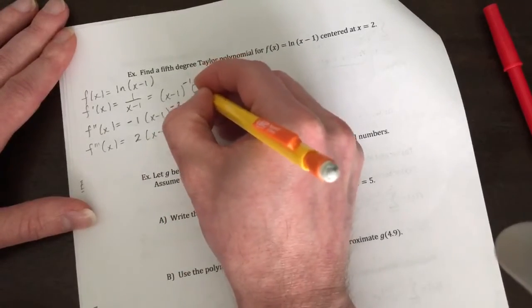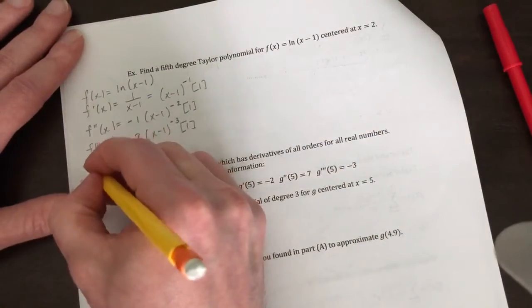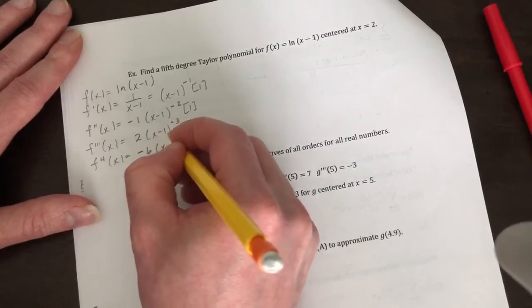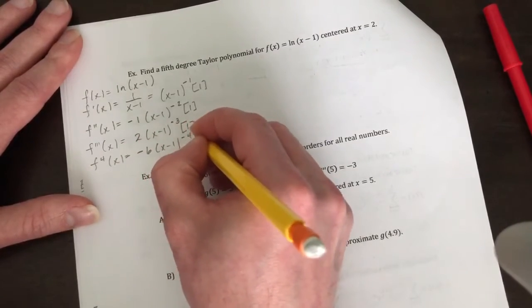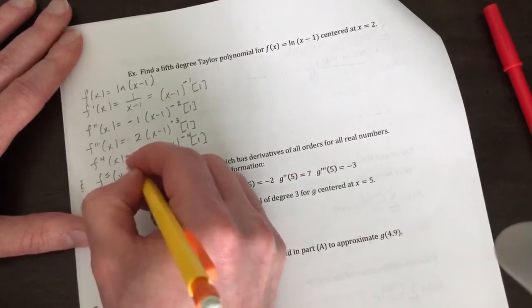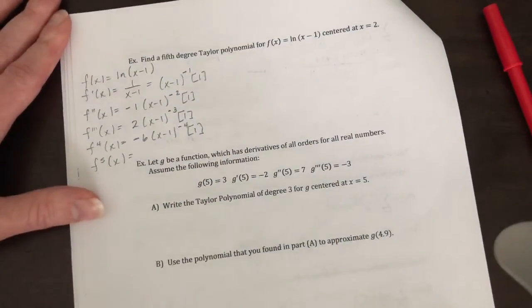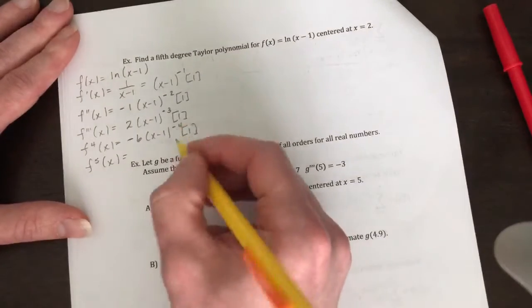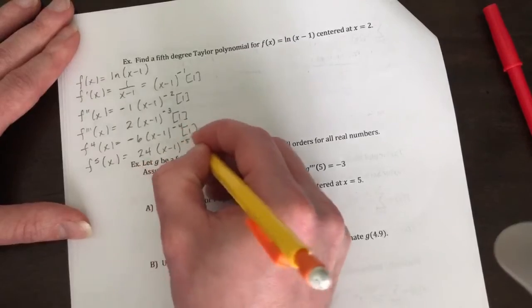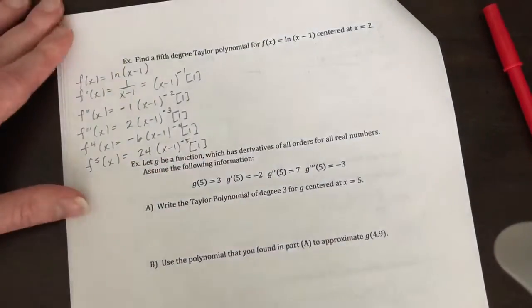It's not going to affect anything, but just make sure you account for it. The fourth derivative is going to be negative 6 times x minus 1 to the negative 4. And our 5th derivative, because it says we got to do 5th degree, so we got to go 5 derivatives, is going to be 24 times x minus 1 to the negative 5, times 1.